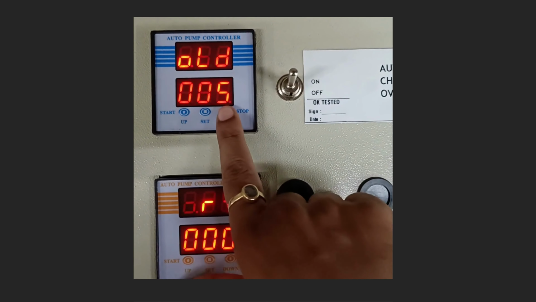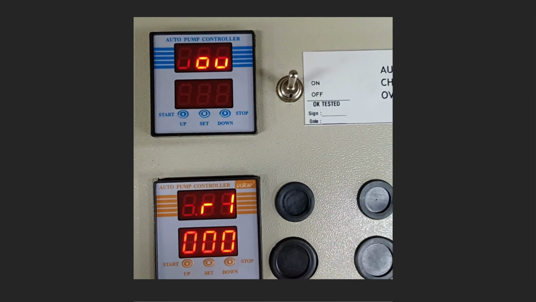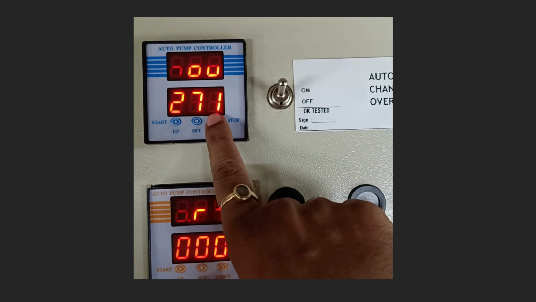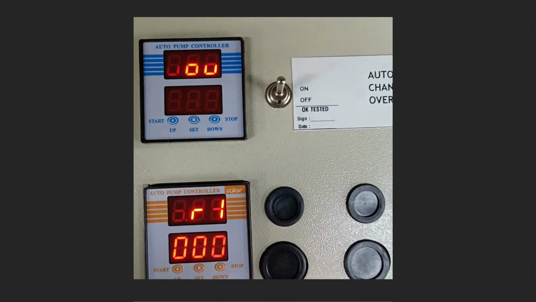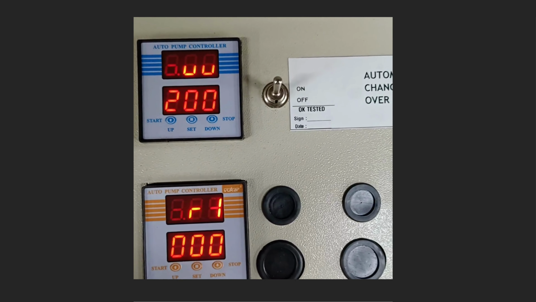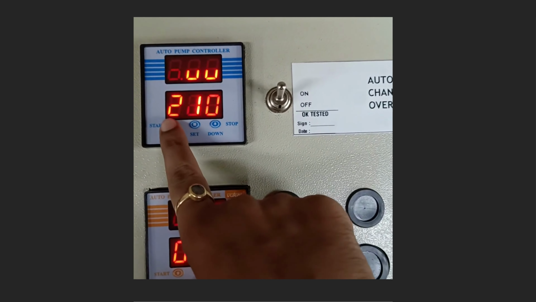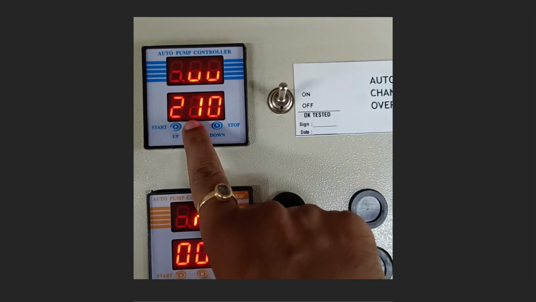Next menu is overload delay timer. You should set the overload time anything between 5 to 10 seconds. After the ampere setting, you need to set the overvoltage and undervoltage parameter. Ideally, undervoltage setting should be 200 to 210 volt and overvoltage should be 260 to 270 volt.